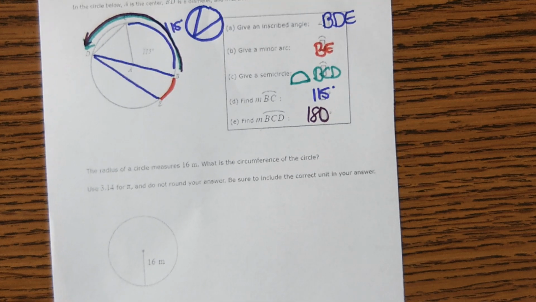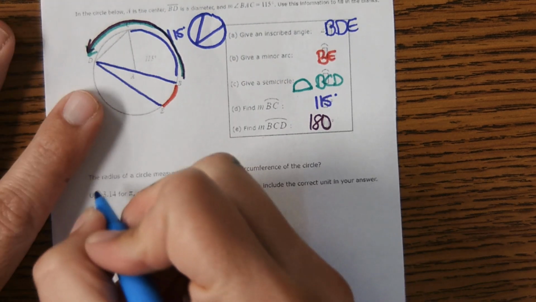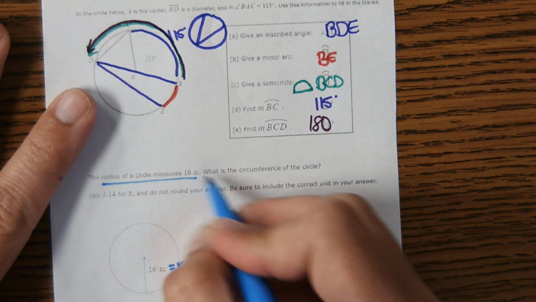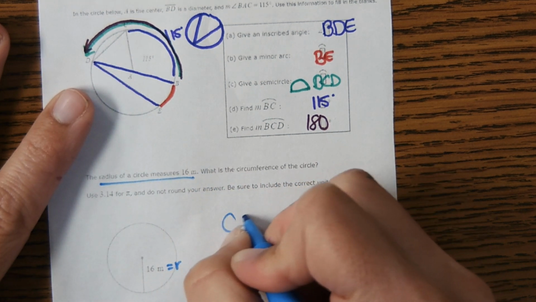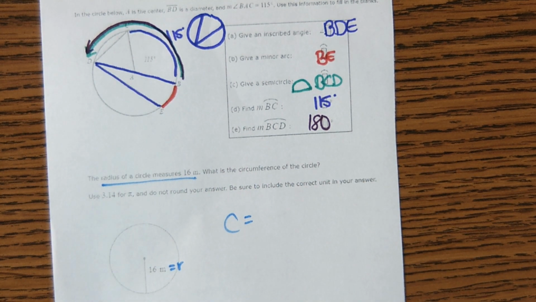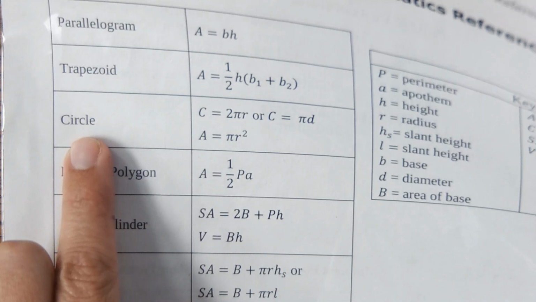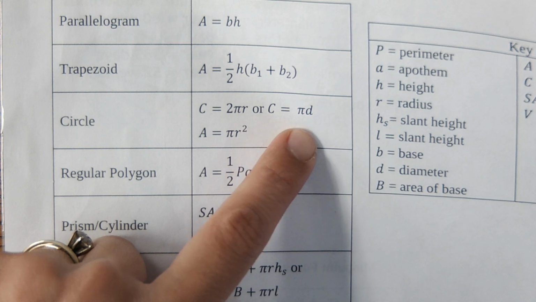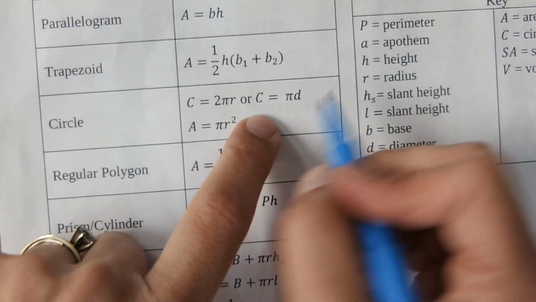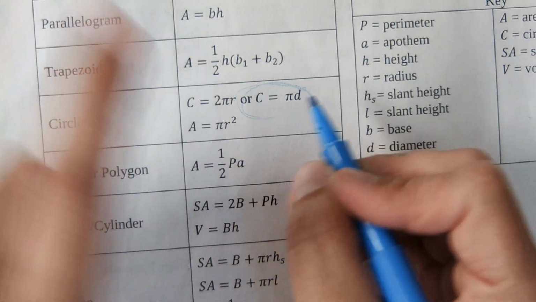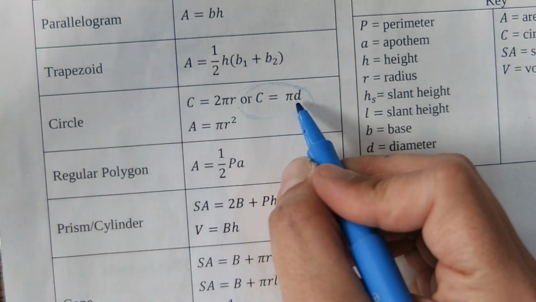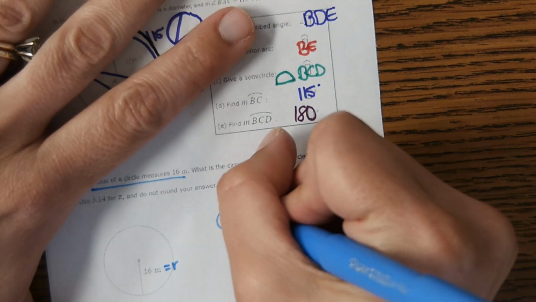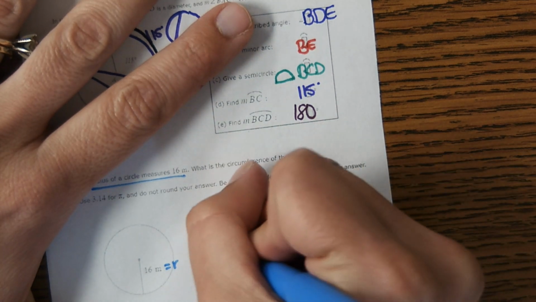Okay, and then this one right here, it says the radius of the circle is 16 meters. What is the circumference? So circumference, you can look at the reference sheet. It's on the reference sheet, circle. Circumference is 2 pi r or pi times diameter. We've pretty much used this one the whole year. This one's the same thing because 2 times the radius would be the diameter. I guess it's whatever's comfortable to you. I'm going to stick with what we've been doing, which is just pi times diameter.